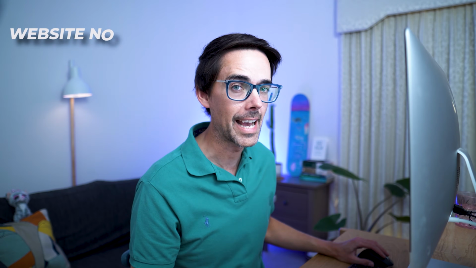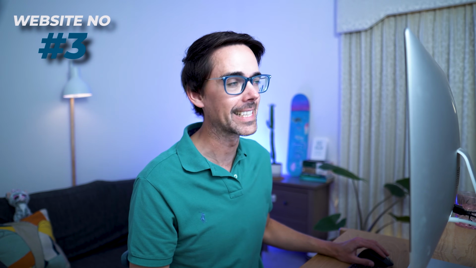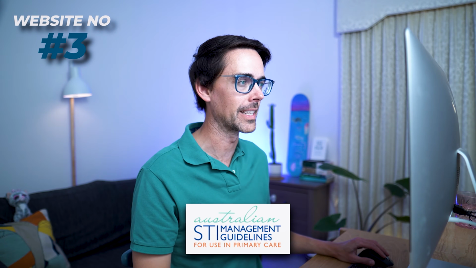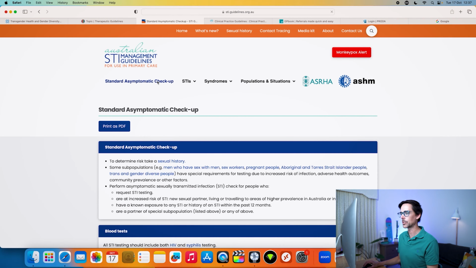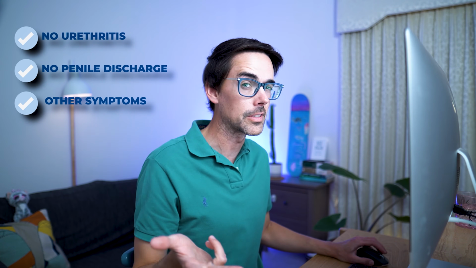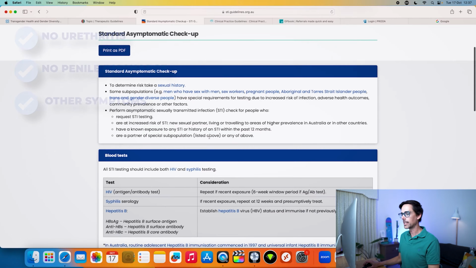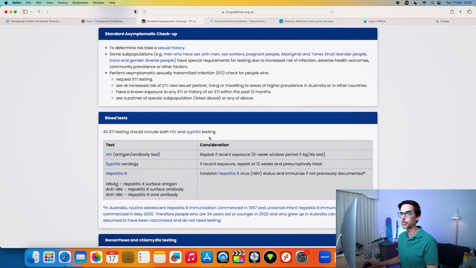Now, the third tab that is super important and again, completely free, and it's absolutely amazing, is the STI guidelines in Australia. And the way that I generally use this is we have a lot of patients who come in and they just want a standard STI check and they're asymptomatic. So there's no urethritis, there's no penile discharge or other symptoms related to STIs. And it will say exactly what you need to do. And I found that really, really useful.